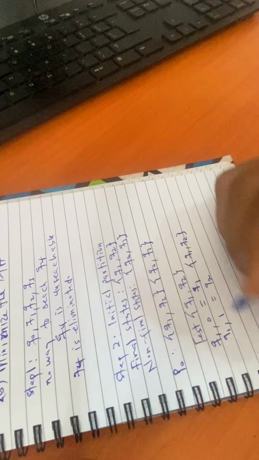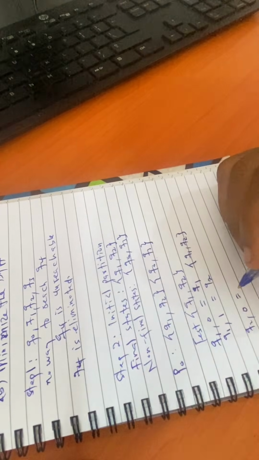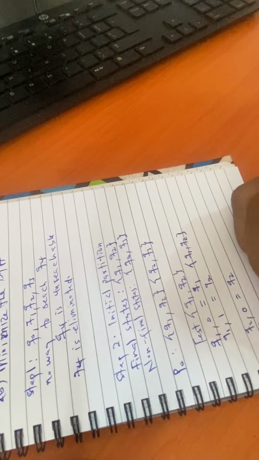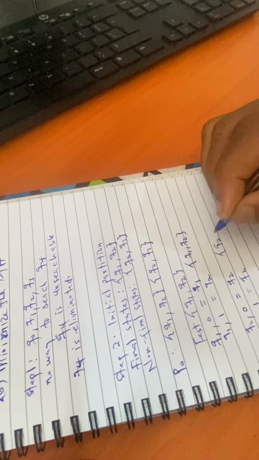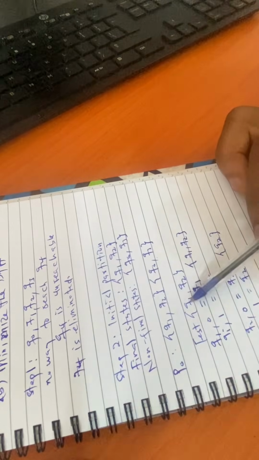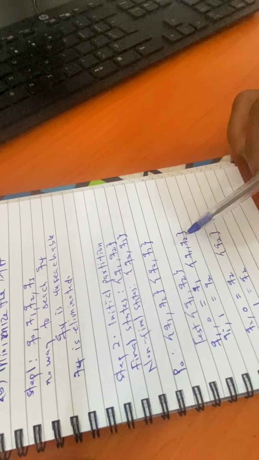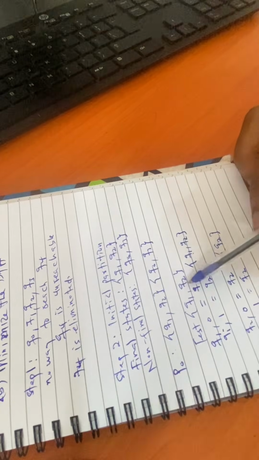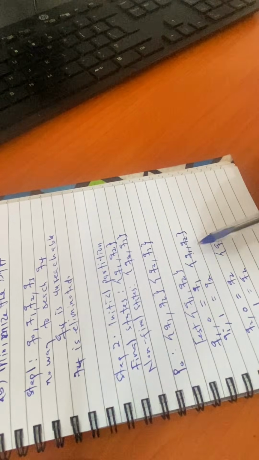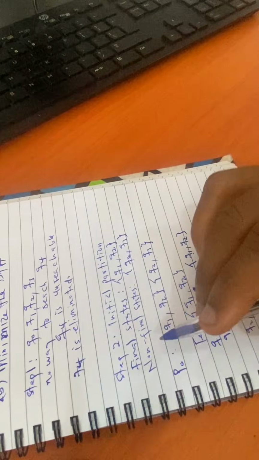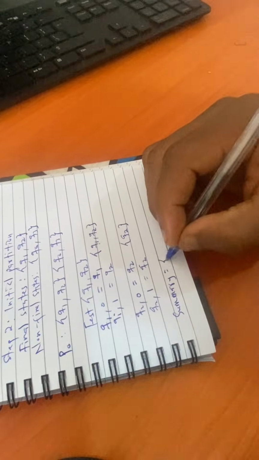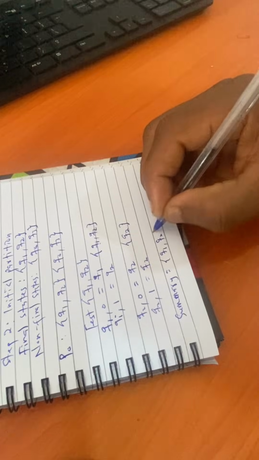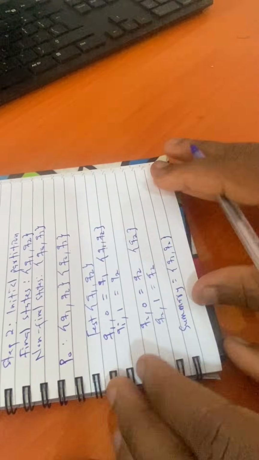Q2 on input 0 goes to Q2, and on input 1 also goes to Q2, so we have the set {Q2}. Since Q1 and Q2 all go to Q1 or Q2, which belong to the same group, they behave the same way. So the summary of this partition gives us {Q1, Q2}. Let's move to the next partition.